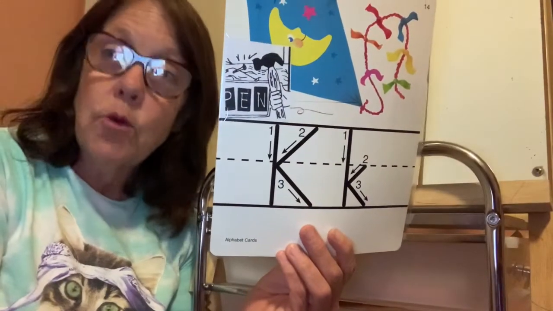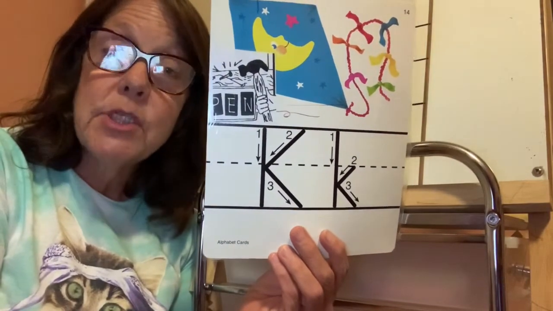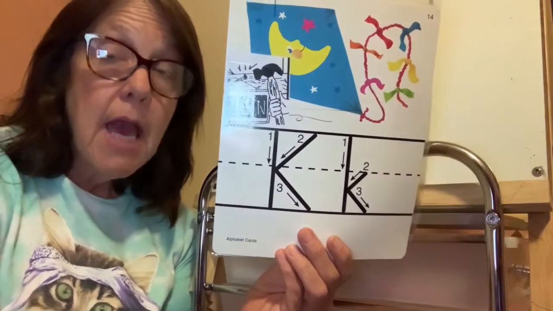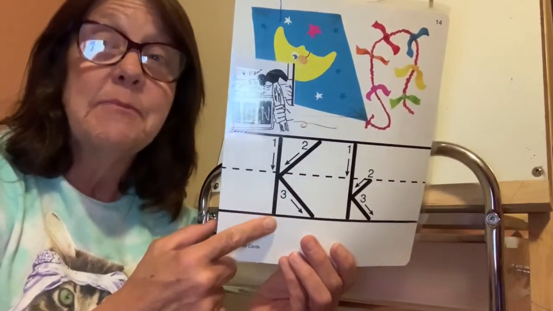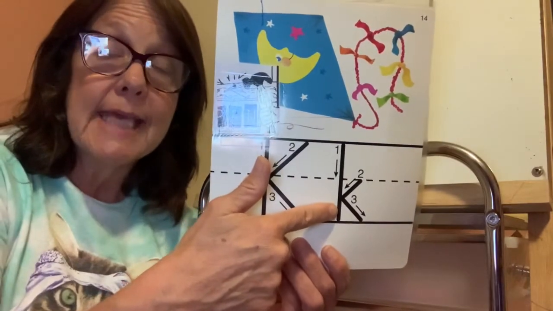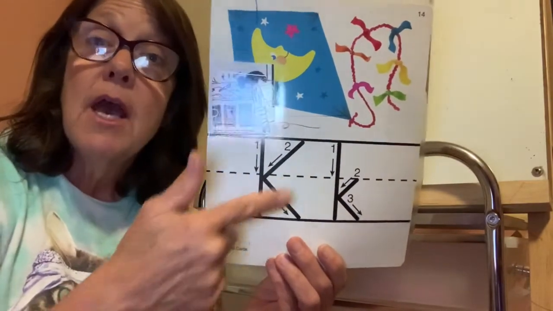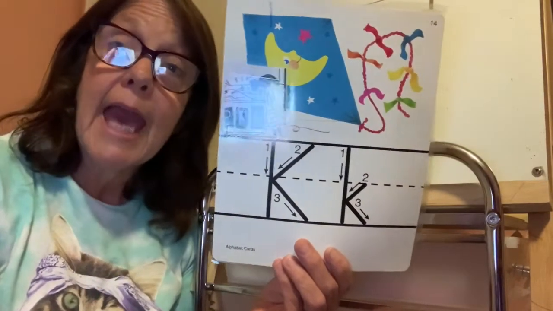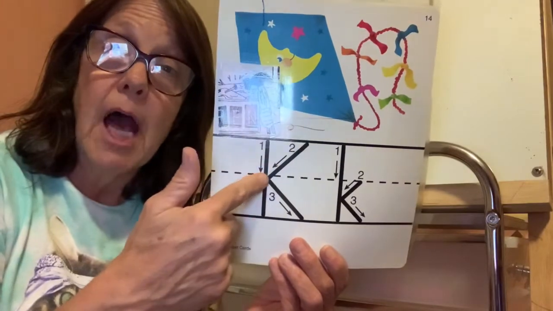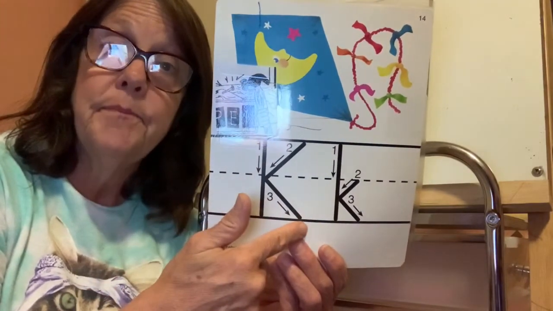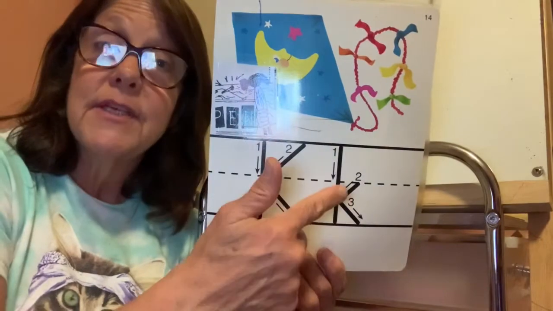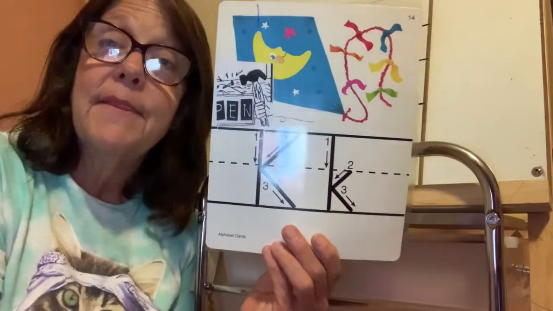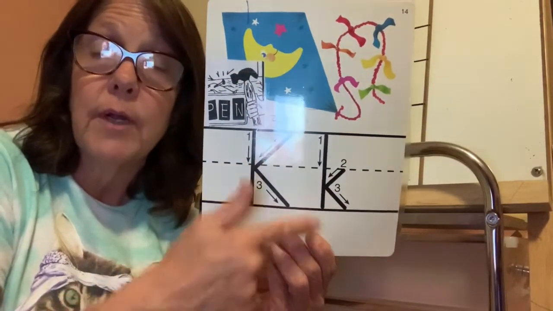Now we're going to learn how to write the capital and lowercase k. They look alike, but you can tell that the capital K is bigger than the lowercase k. They're both tall letters, but the slanted lines start in different places. The capital K, the slanted line starts at the top line and goes to the bottom line. The lowercase k, the slanted line starts at the middle line and goes to the bottom line. And that's the difference between the capital and the lowercase k.